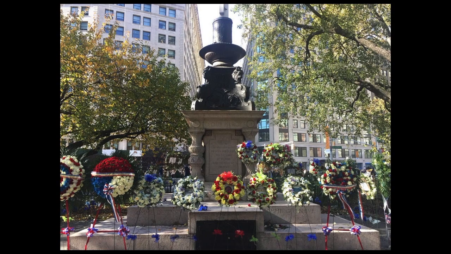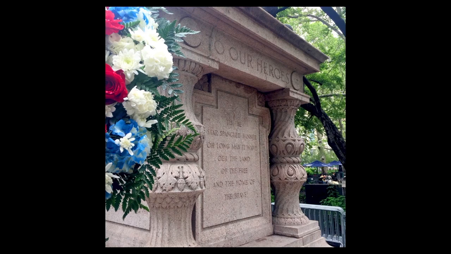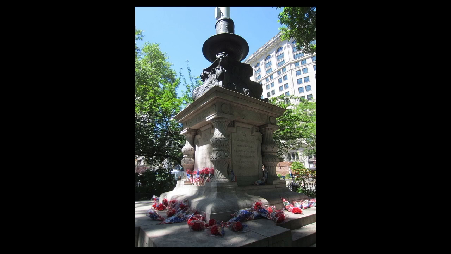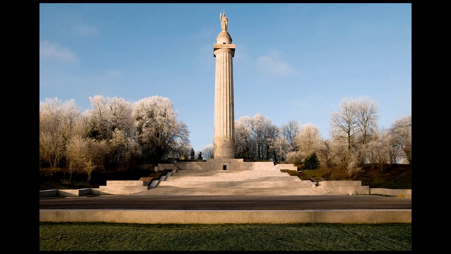It's called the Eternal Light Flagstaff. It has the names of major battles that American troops fought in 1918. It's beautifully executed, beautifully detailed, a very beautiful bronze base for the flagstaff. And this is where the ceremonies on November the 11th happen in New York. It's kind of sad. Here's an overall picture.